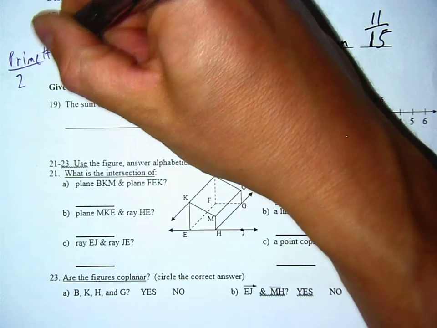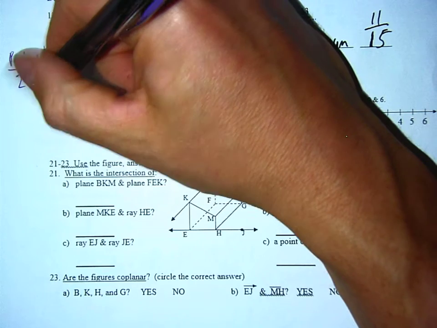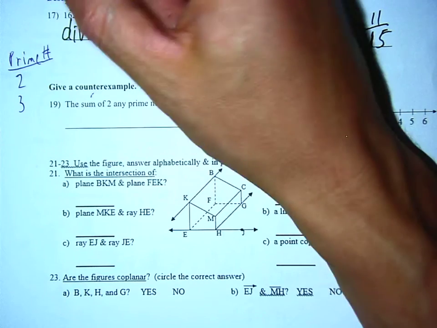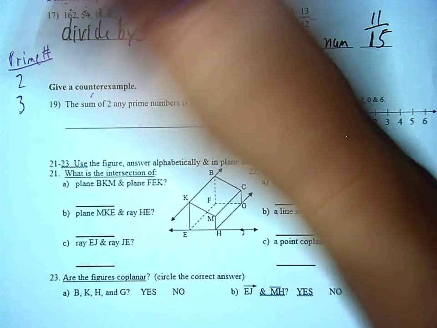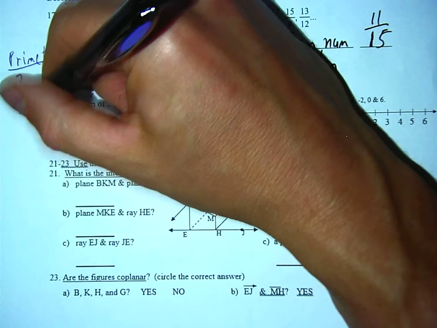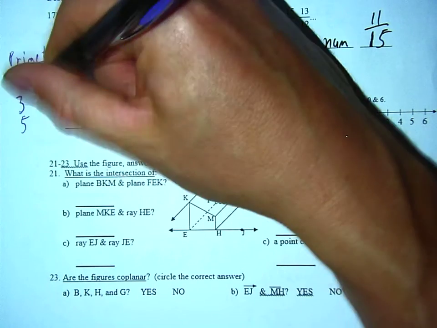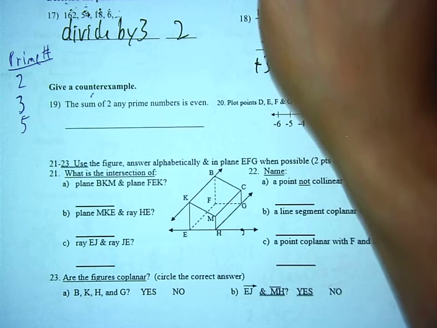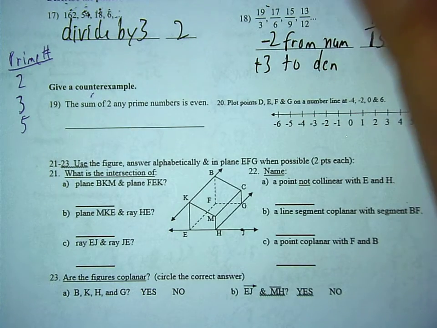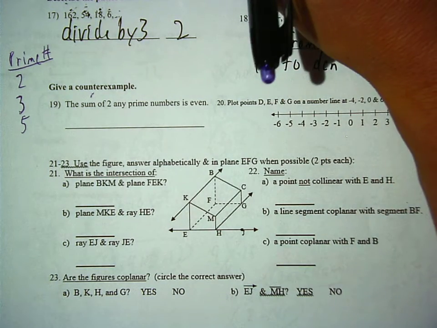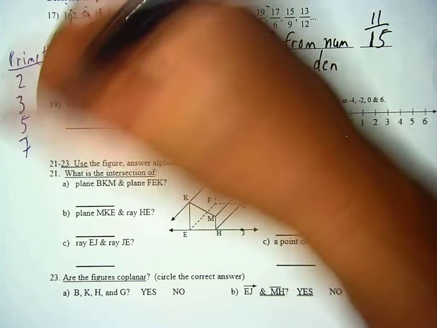Prime numbers. The next prime number after that would be a 3. 4 would not be prime because 4 is divisible by 2. But 5 is prime because it doesn't divide by 2 or 3. 6 divides by both 2 and 3, so it is not prime, it's a composite. 7 is also prime, so here are some prime numbers. I've done 4 prime numbers.